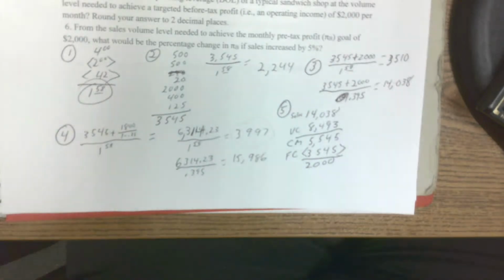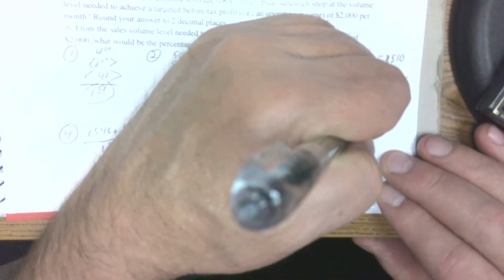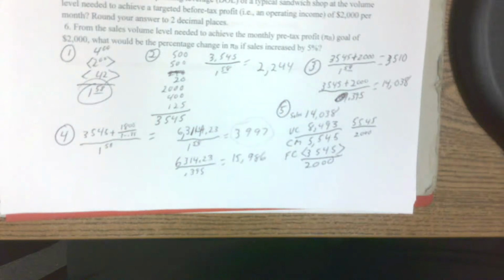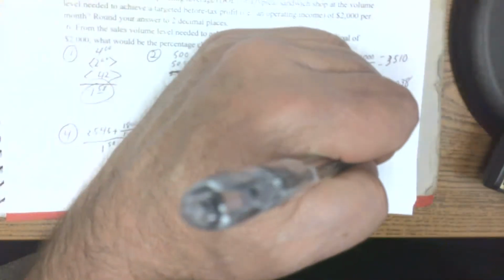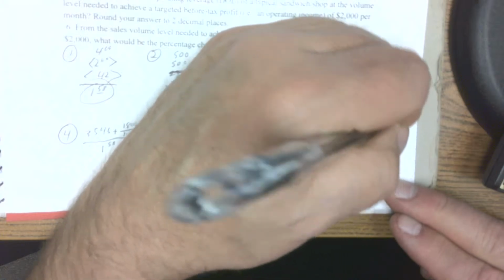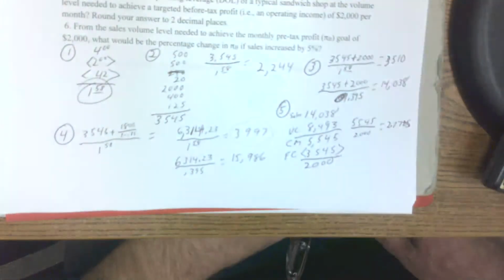Okay, so that gives us the income statement. From that, we get the degree of operating leverage. To calculate the degree of operating leverage, you take the 5,545, the contribution margin, and divide it by the 2,000. That is 2.7725. I round the answer to 2 places, so 2.77.